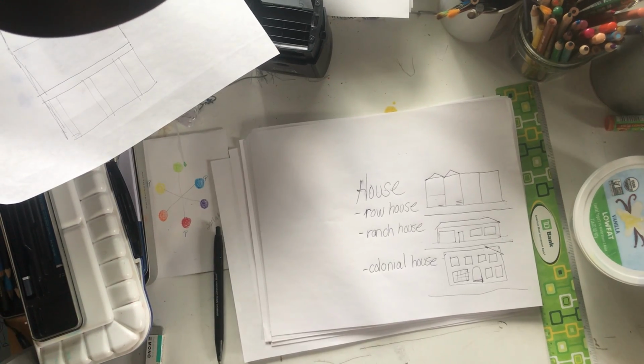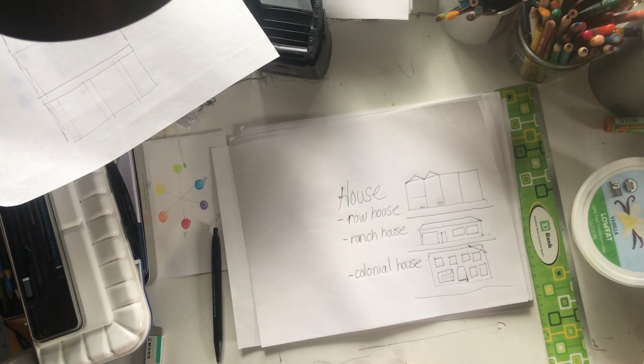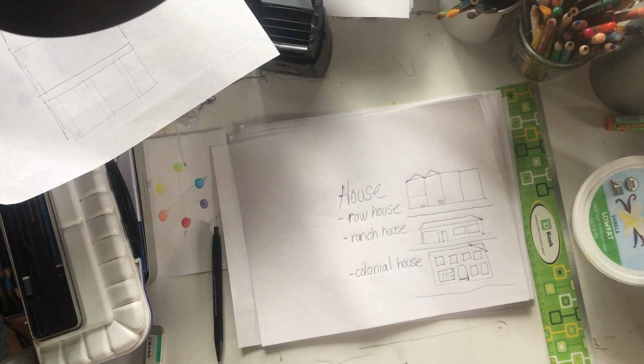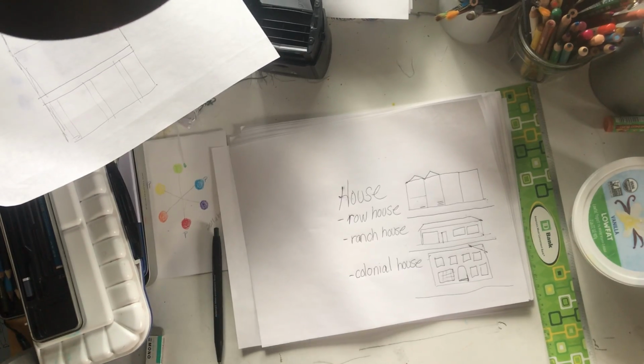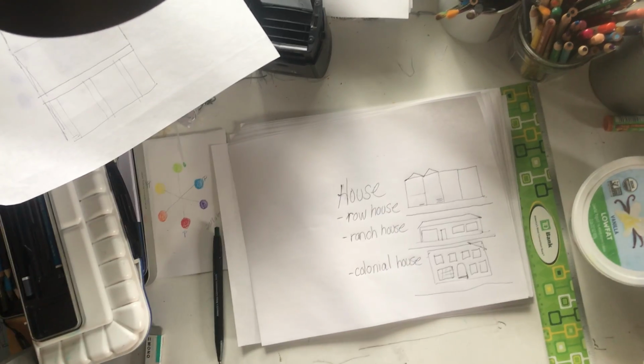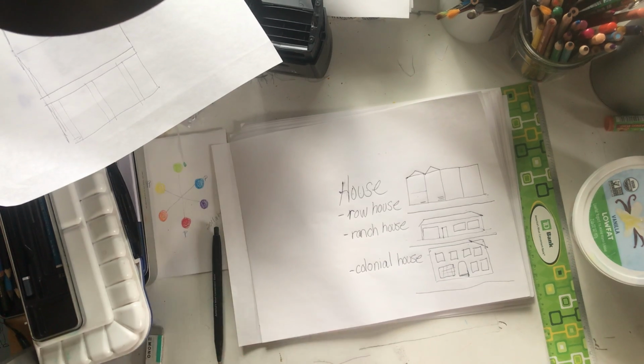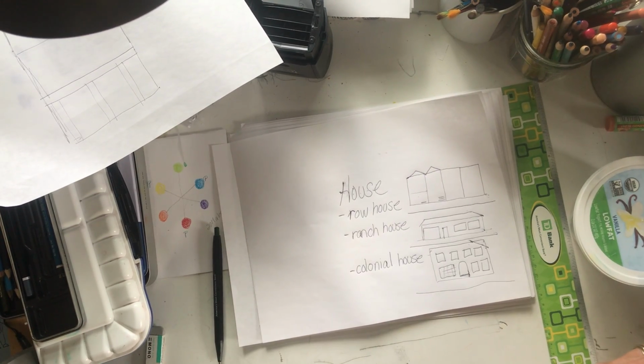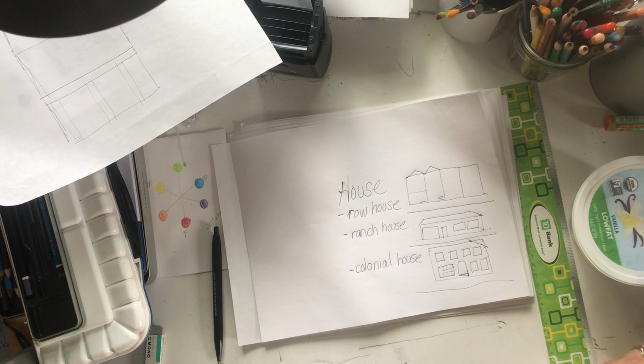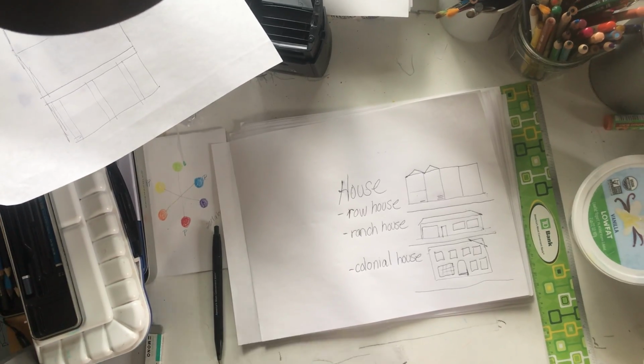So what we're going to do is we're going to make our house, and you're going to make your house. If you live in a row house, you're going to make a row house. If you live in a ranch, you're going to make a ranch. What we're going to use, and hopefully you have it at home, is a shoebox. Everybody has shoeboxes around. So ask your mom or your dad or your brother or sister, or whoever takes care of you, if you have an extra shoebox that you can use, that you won't be able to put shoes in after we make this. So why don't we go do that?